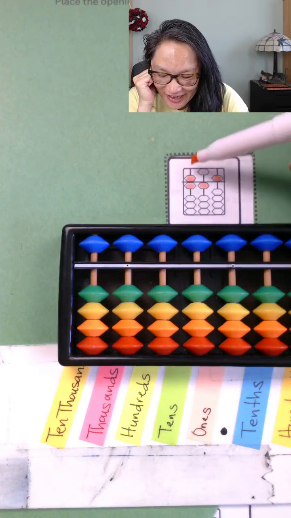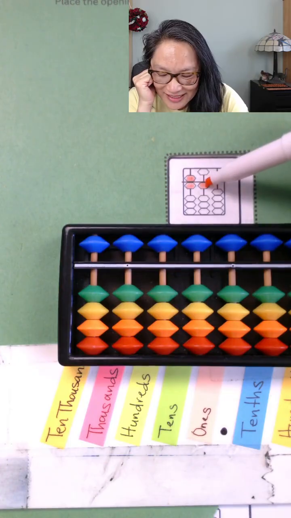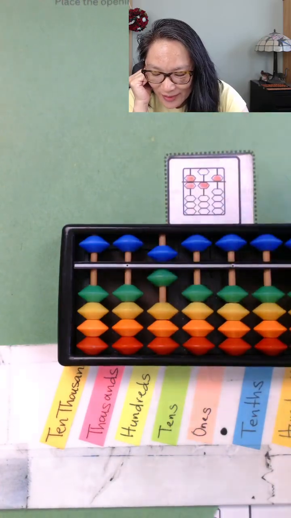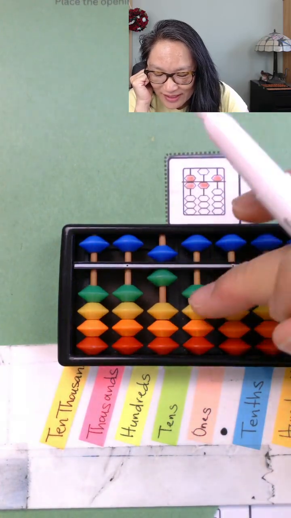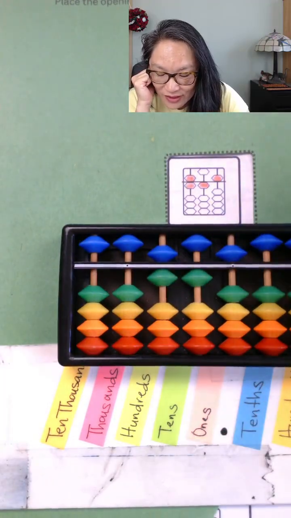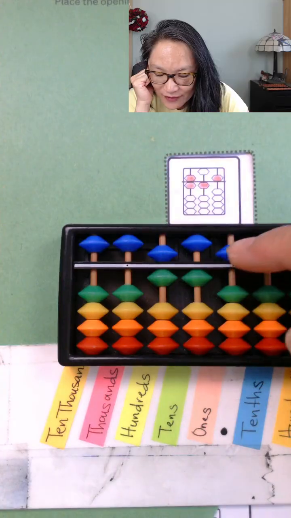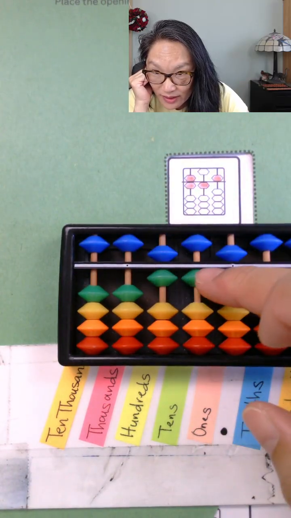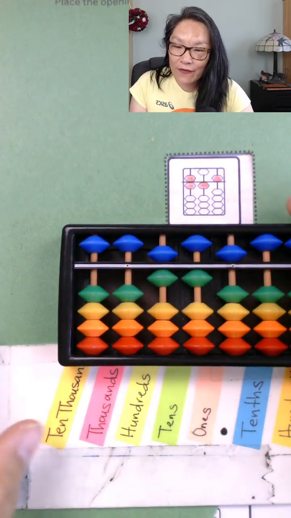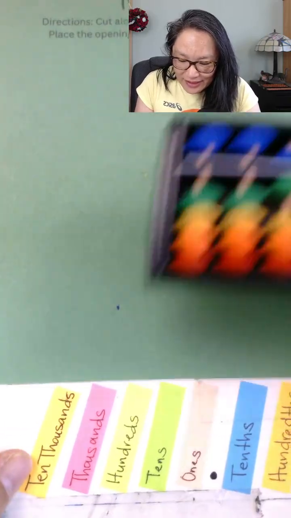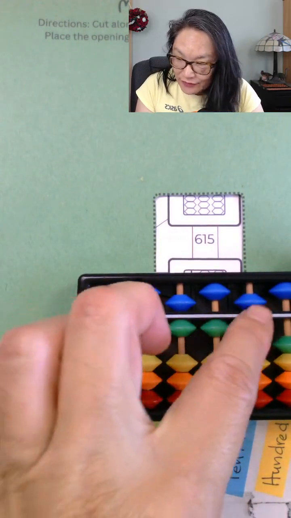So we have our hundreds, we have our tens, and we have our ones. When we look at it, we have 5, 6, and then we have our tens. This number is 1. This is 5. So when I look on my abacus, this is 5, 6, this is 1, and then this is 5. So my final answer is 615. And that's what it is, 615.